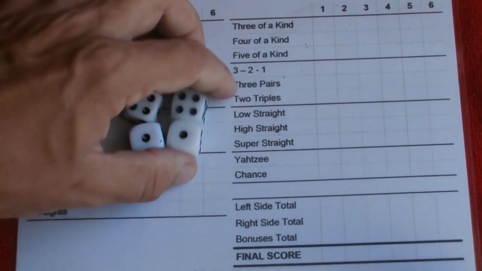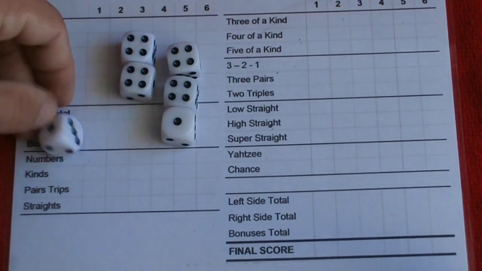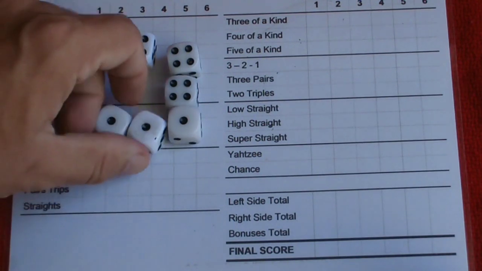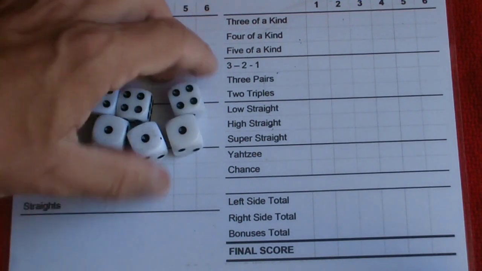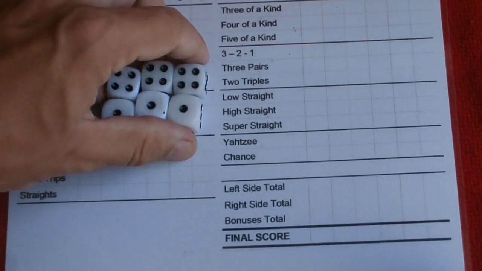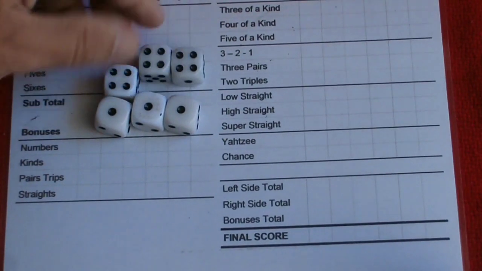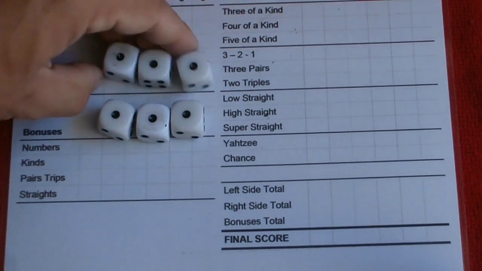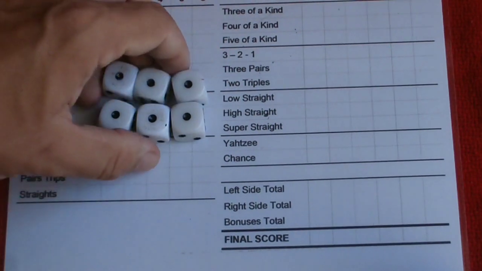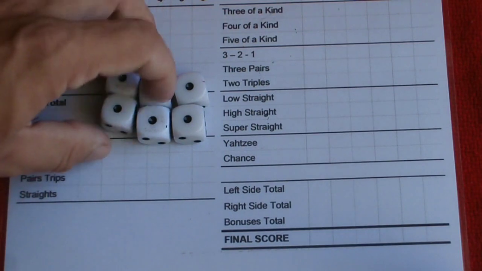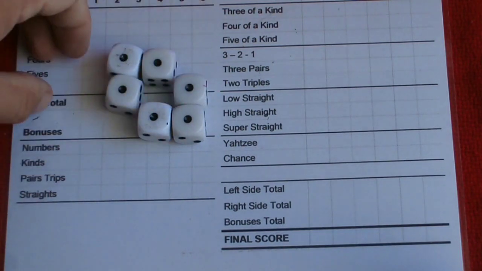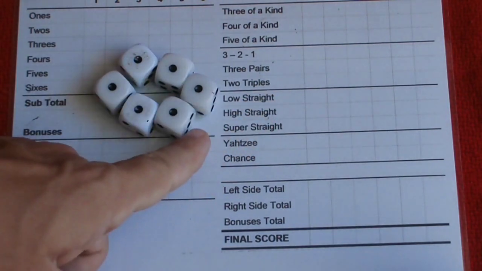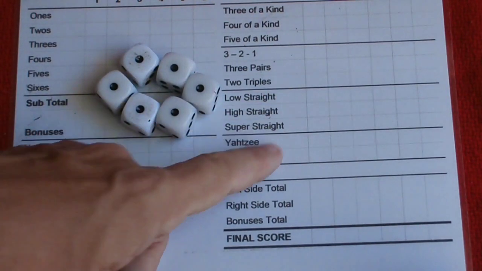2 triples is very similar. You need to have 2 groups of 3 numbers the same. So if that had been a 1 instead, now I have 2 triples, 2 groups of 3 numbers. Those numbers don't have to be different, so they could all be 1s. Looks like frog spawn. And if I had rolled that, that's 2 groups of 3 numbers, I could put that in 2 triples, although it would only be 6 points, so that's not very many.